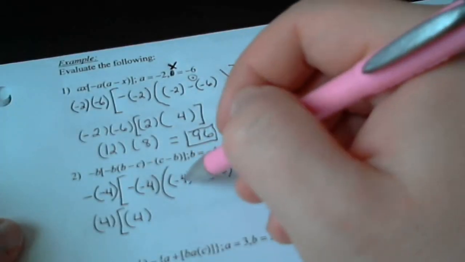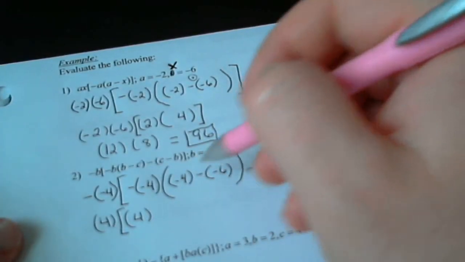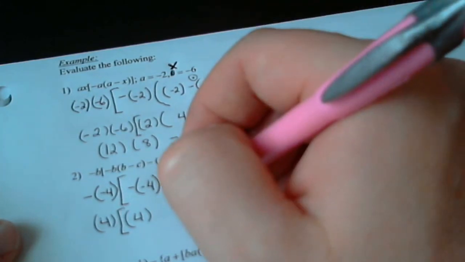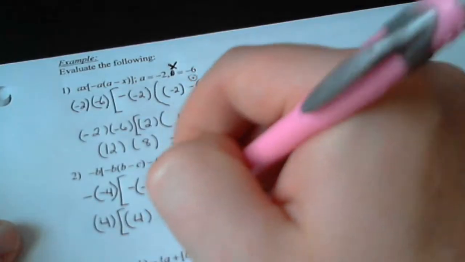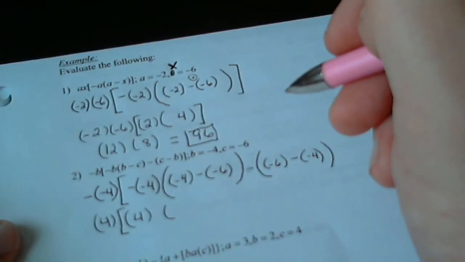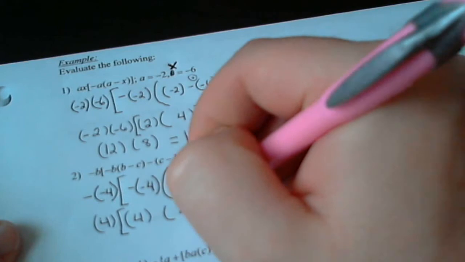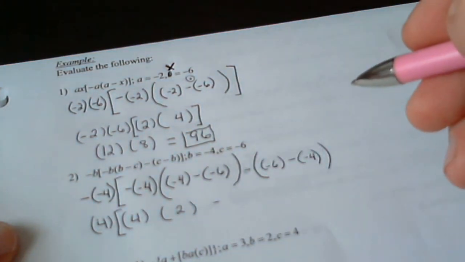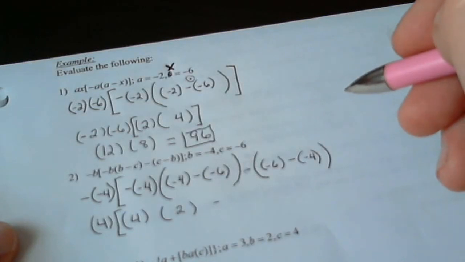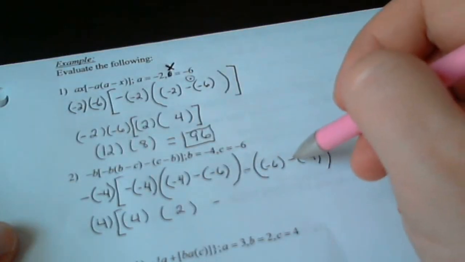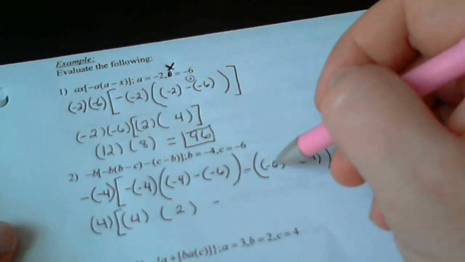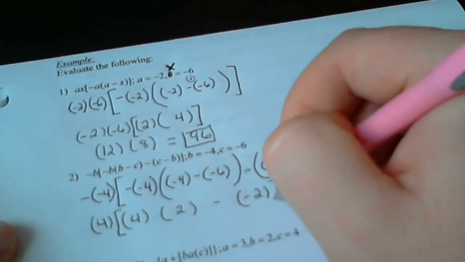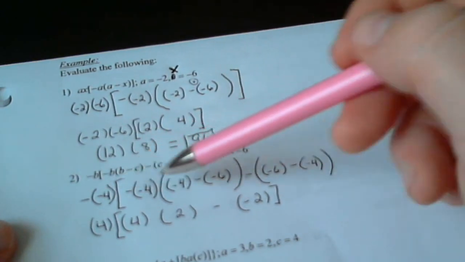Some subtraction in here. Negative 4 minus a negative 6. But negative times a negative, this goes positive. Negative 4 plus 6, that is a positive 2. Subtraction symbol in the middle. Negative 6 minus a negative 4. This is negative 6 plus 4. That's a negative 2.